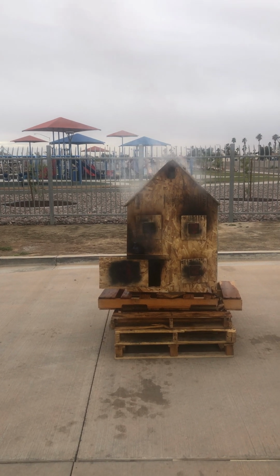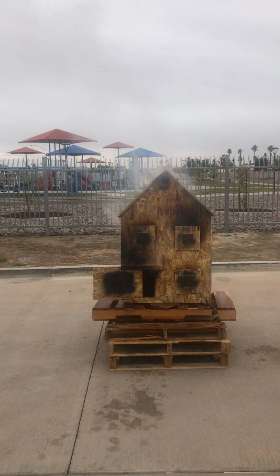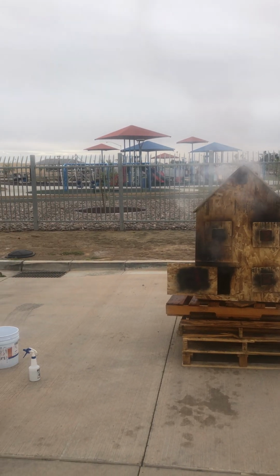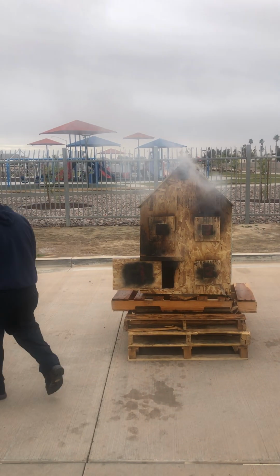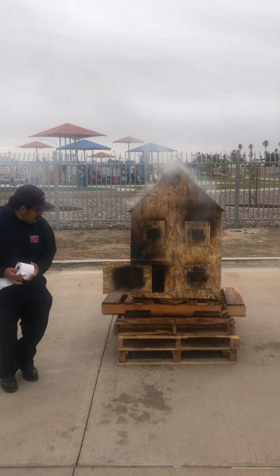That's why I'm making sure you understand the difference. Rollover and flashover are two different events, and it's more than just everything becoming ignitable. Everything is ignited, including ourselves.